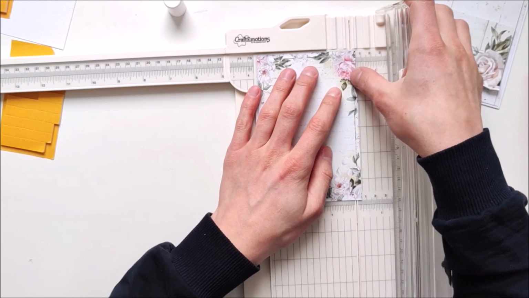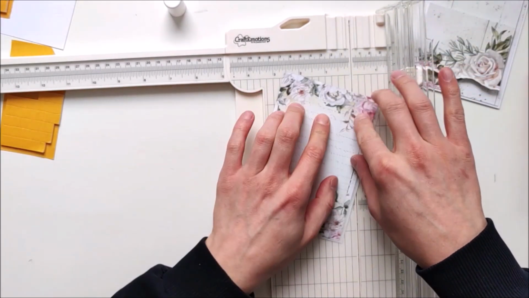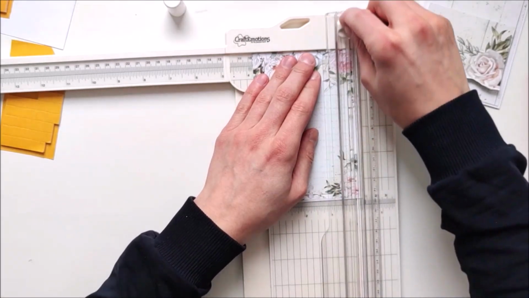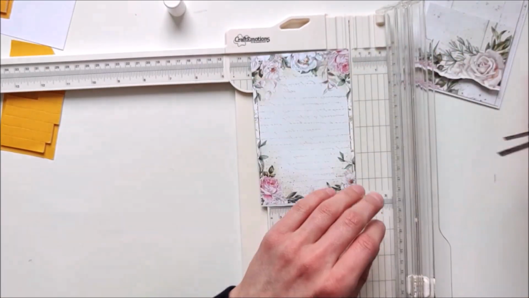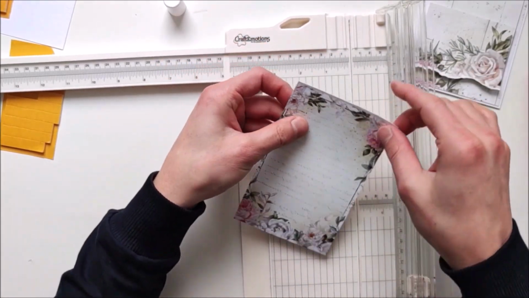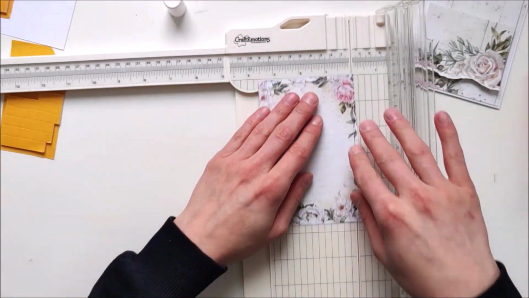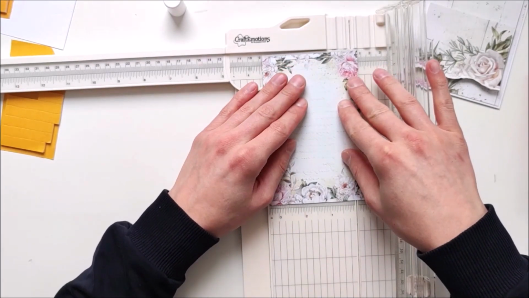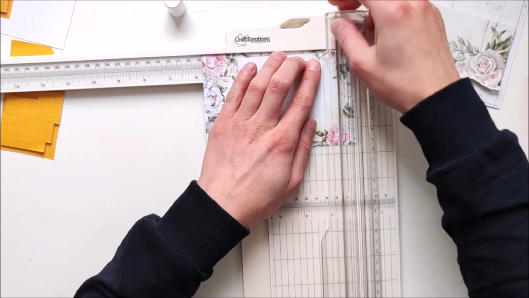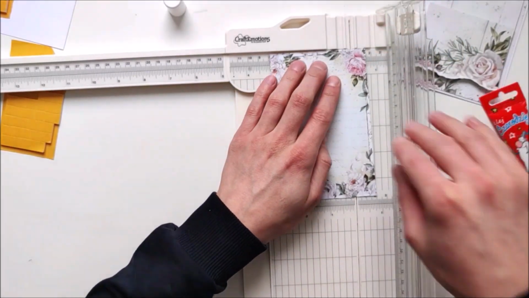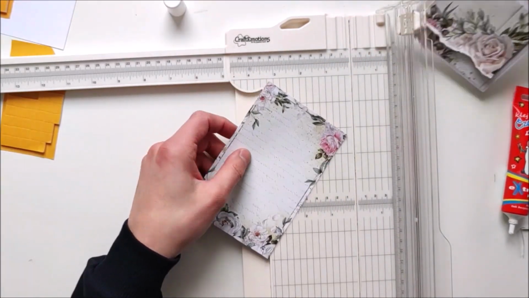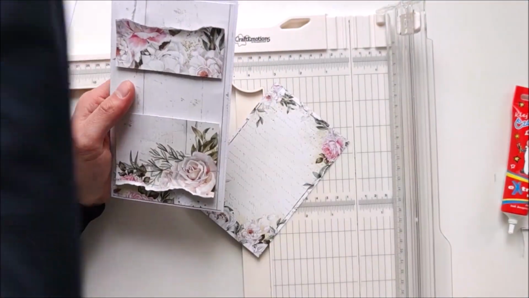9 centimeters. So I will cut just a bit on one side and a bit on the second side, just for half. Yeah, like that. Then turn the paper. Yeah, and now on that way you should have 9 centimeters.